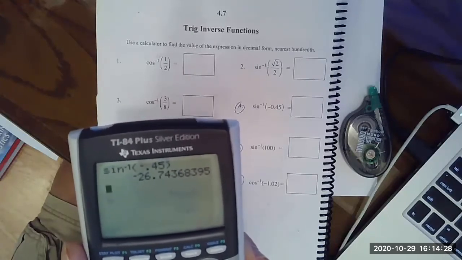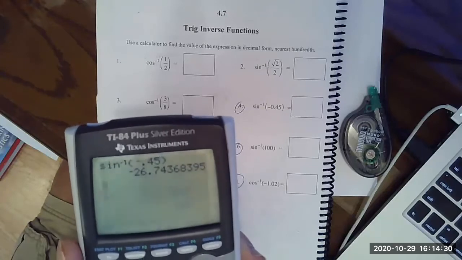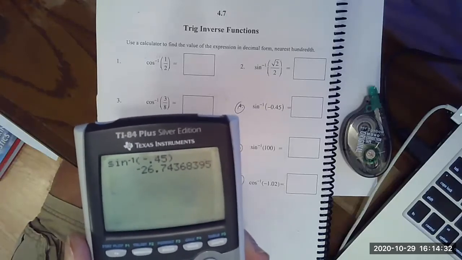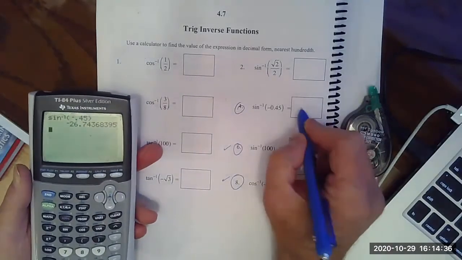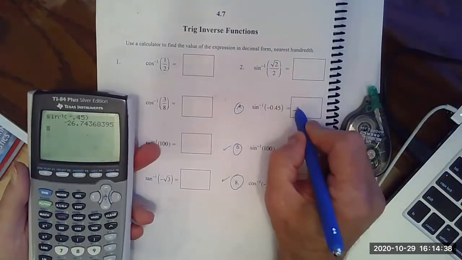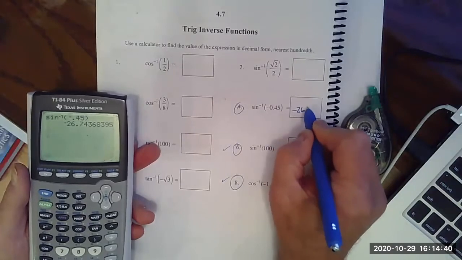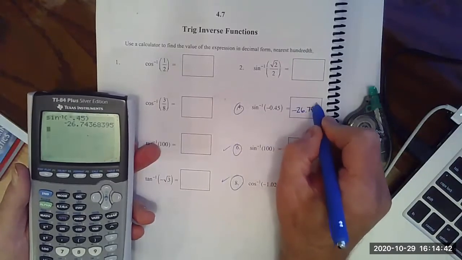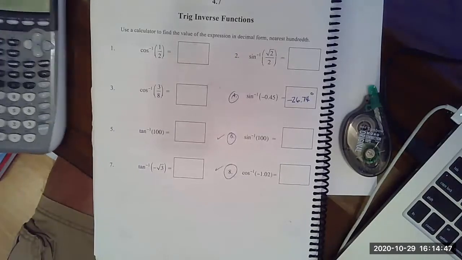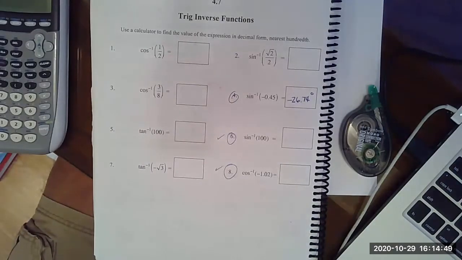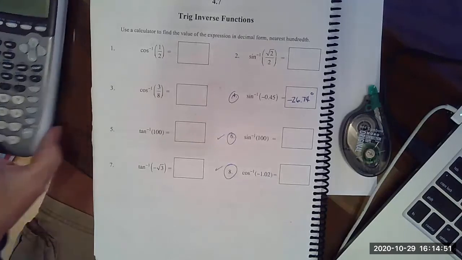So negative 26.74 degrees. That would be the answer. Don't forget the degree marker. If you leave the degree marker off, then you're saying radians to me, and that's not true.